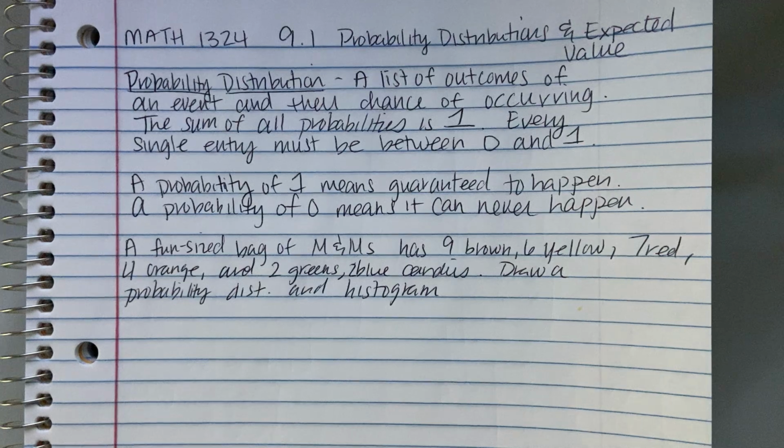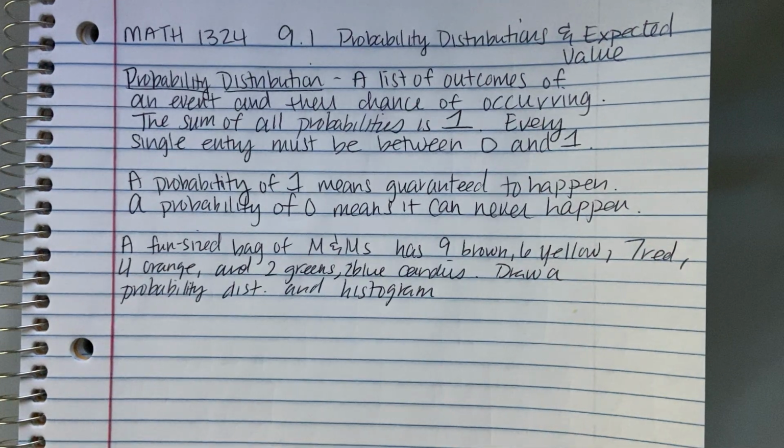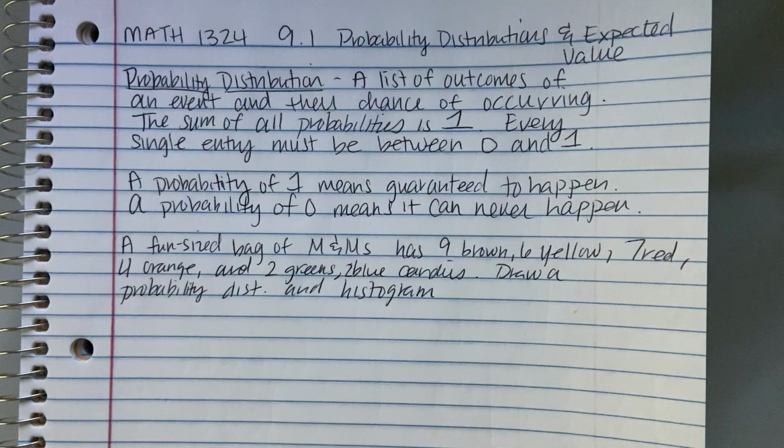But for now, we can start with 9.1, which if you look on Canvas, there's 9.1 and 9.2 notes. 9.1 is the first 4 pages. We'll spend a little time talking about page 1 and doing it. That'll be one video, and then I'll do one example from page 2, 3, and 4 for the second video.